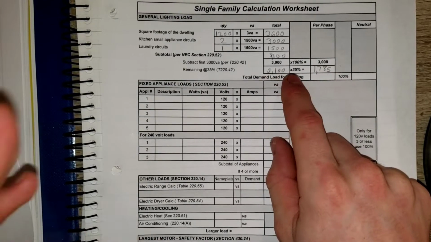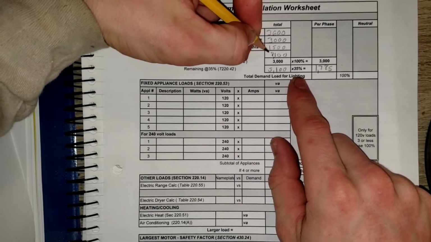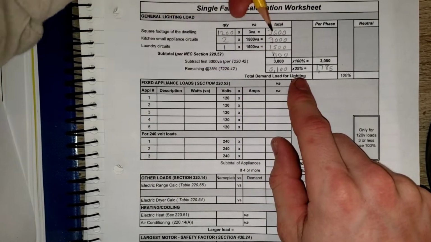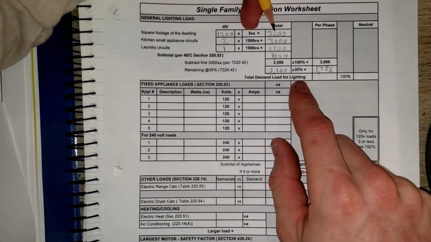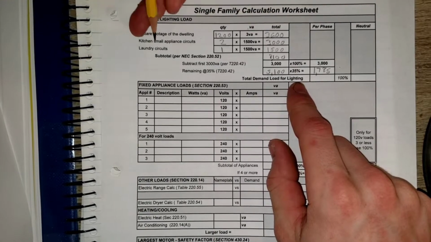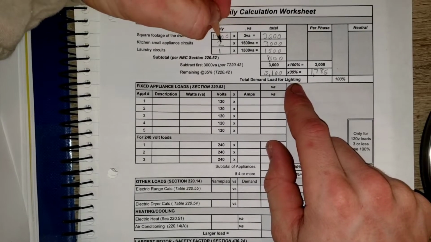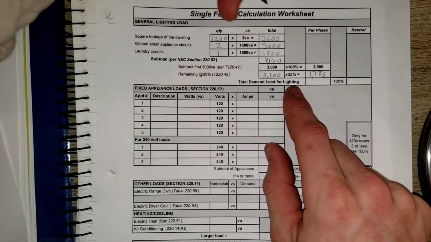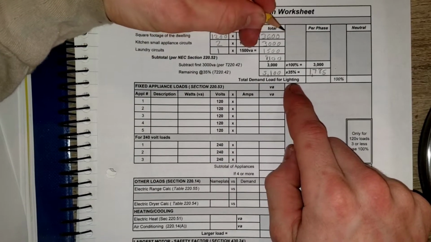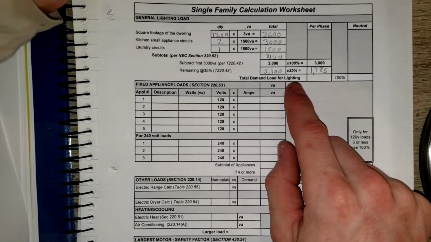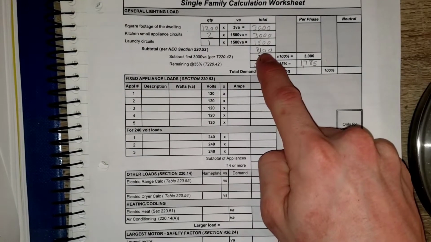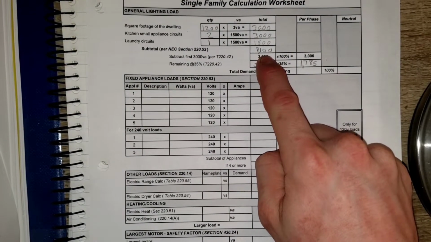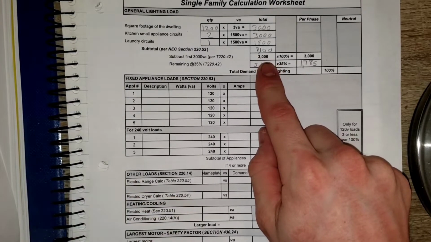So let's review that one more time. We get our general lighting load, which is just our square footage times 3, plus 2 small appliance branch circuits always, and 1 laundry circuit always, so 4,500. So 3,600 plus 4,500 is 8,100, minus 3,000, which our code book tells us.